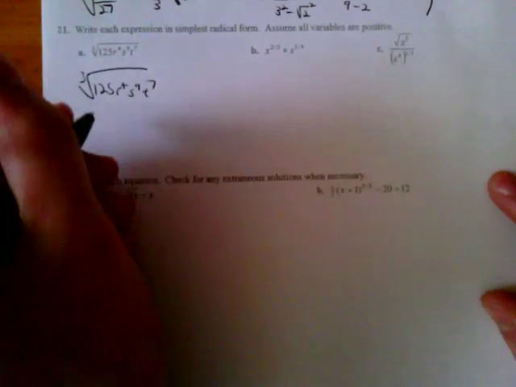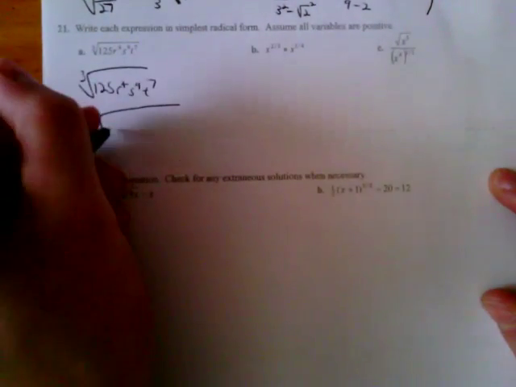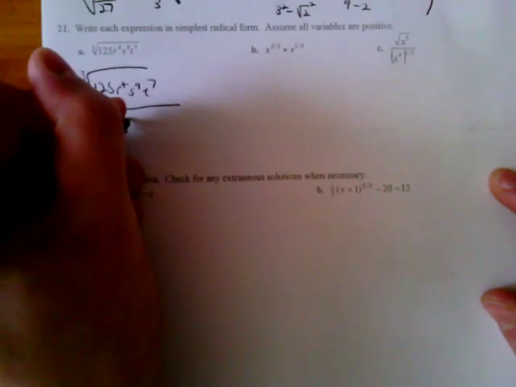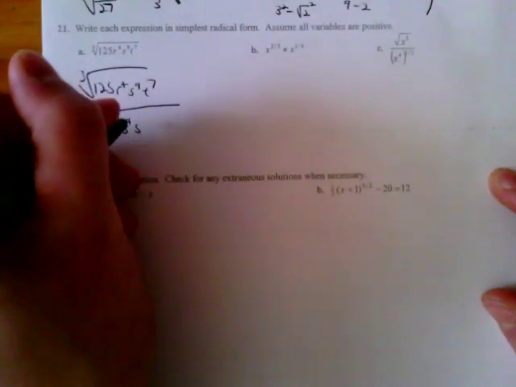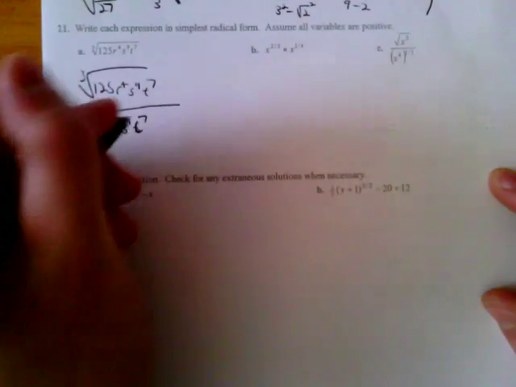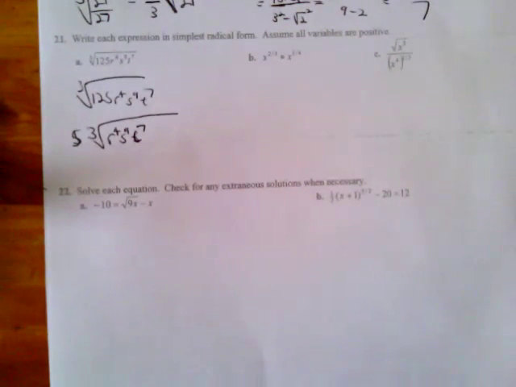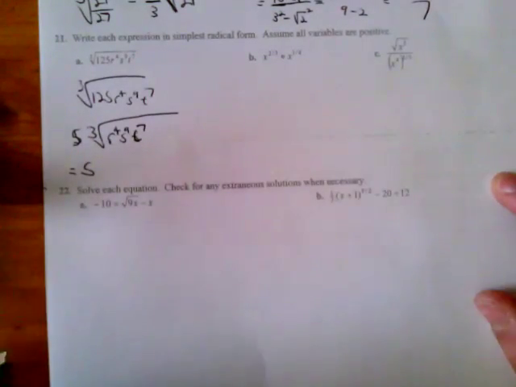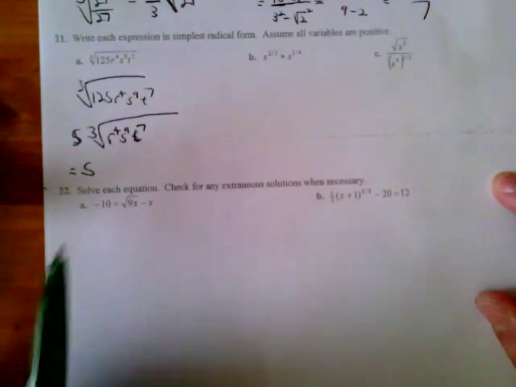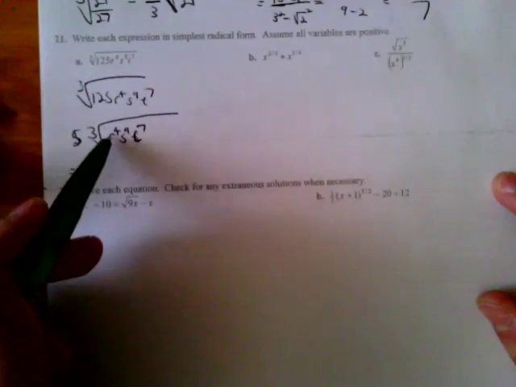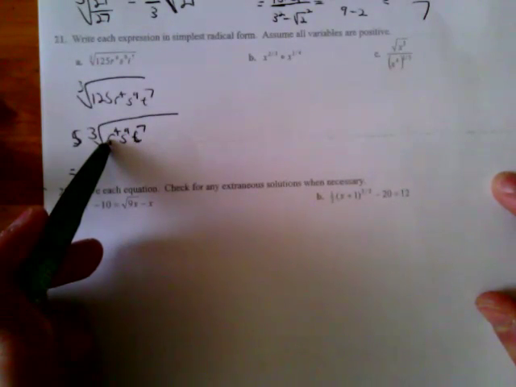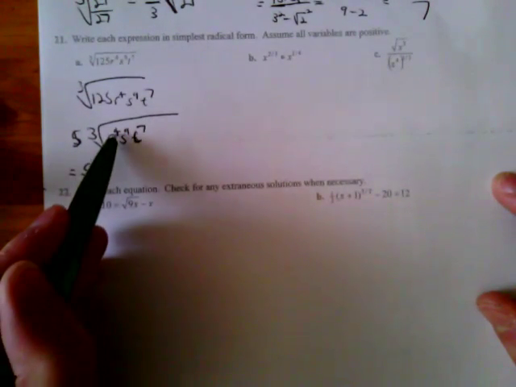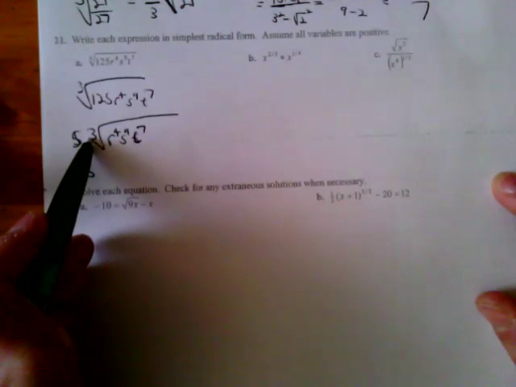The other trick that we want to use when trying to bring as much as we can out in these problems is breaking up the variables. Firstly, you can't bring all of r to the fourth outside because 4 isn't divisible by 3.